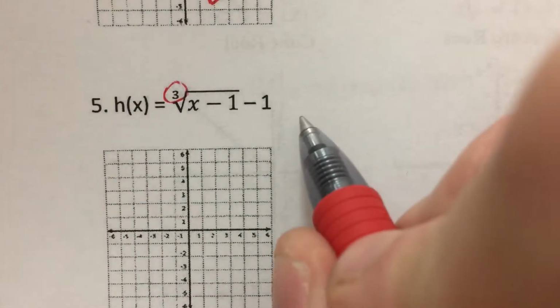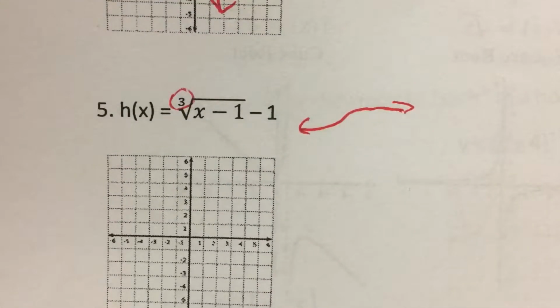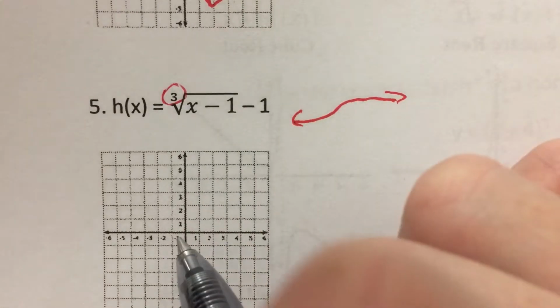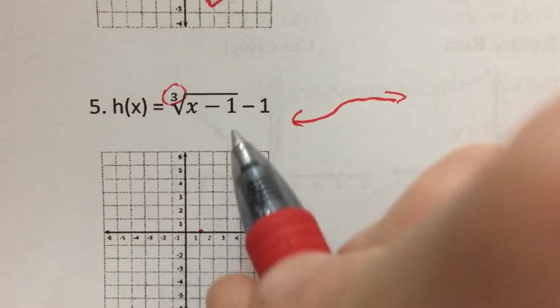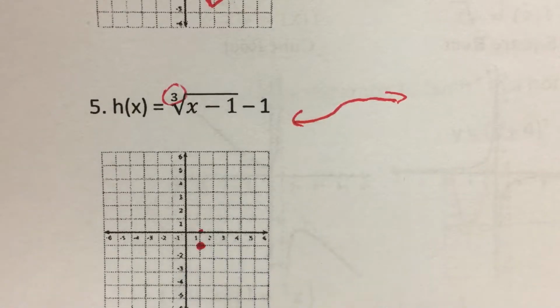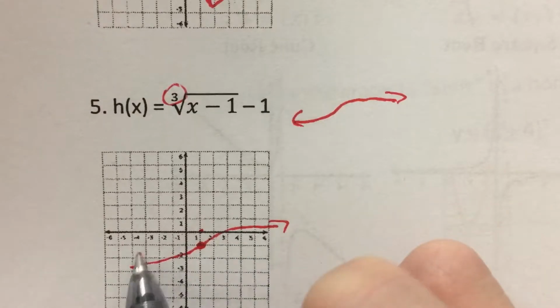Number 5, this is known as a cube root function. It's kind of like the sideways snake, looks like this. There are 2 shifts. An inside number of minus 1 has moved it to the right 1, and an outside number of negative 1 has moved it down 1. So it's actually going to be crossing through there. So it looks something like that.